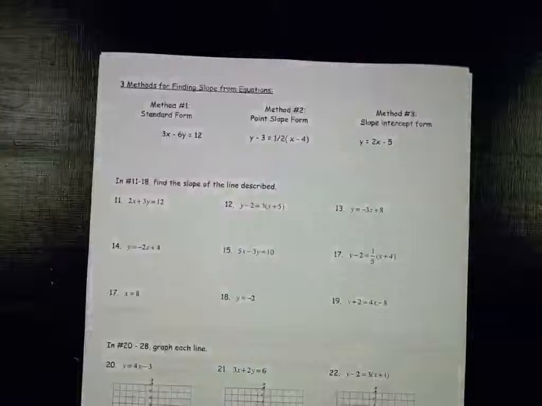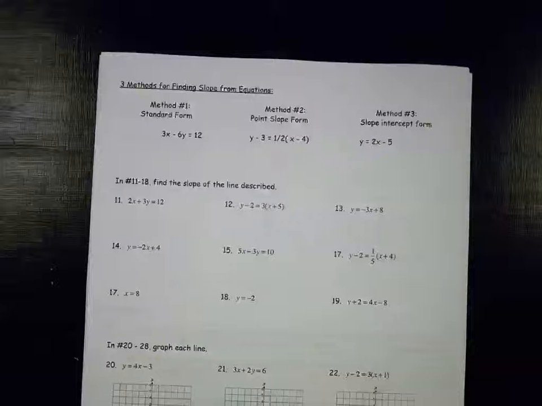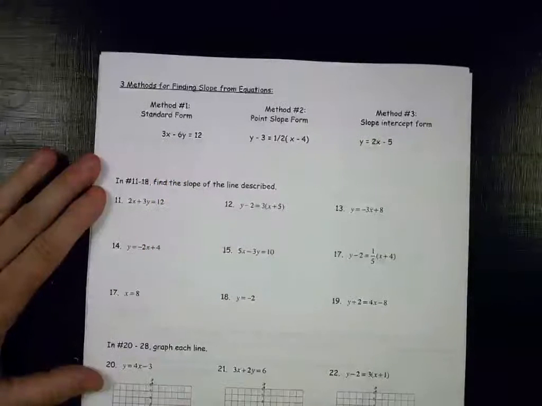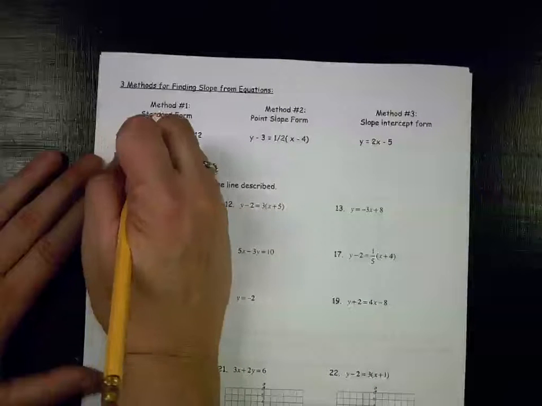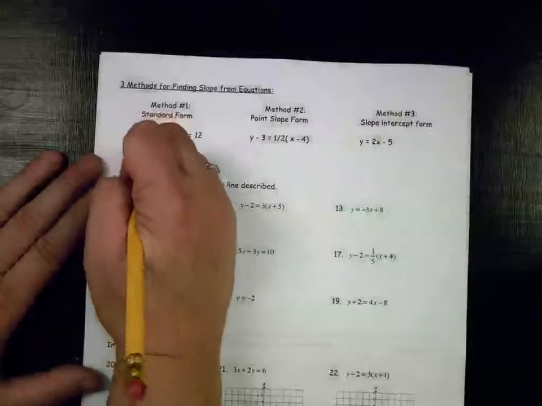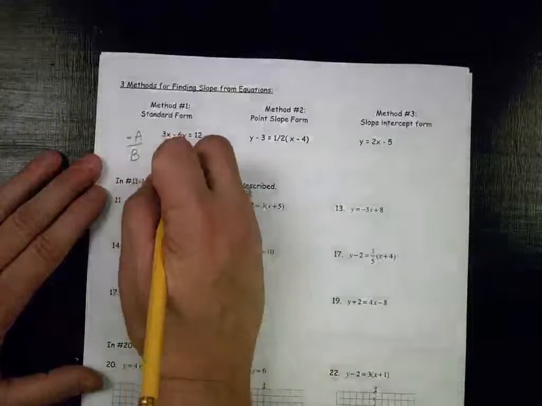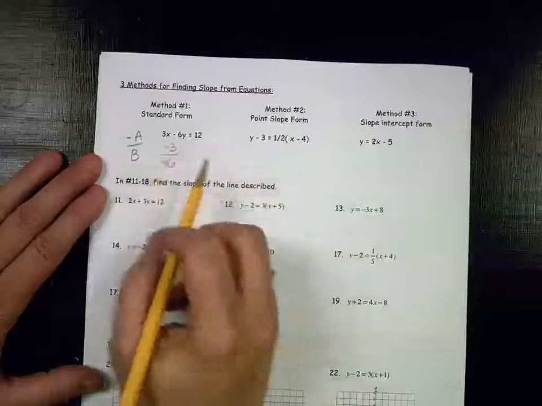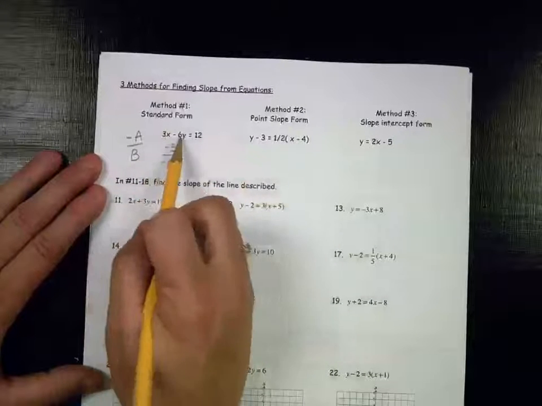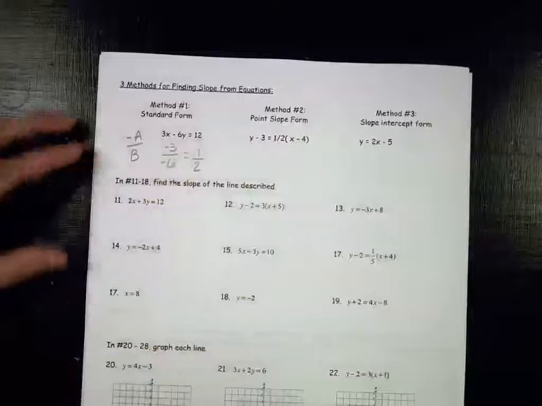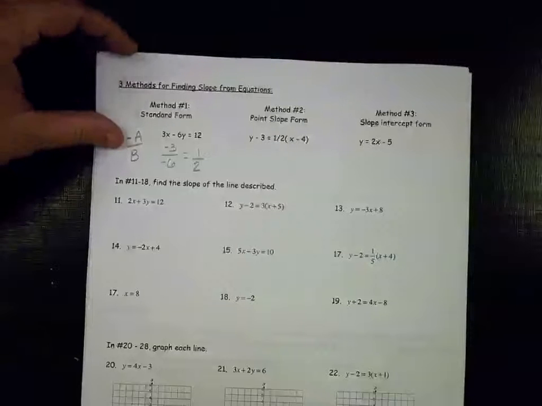Now we've had three different forms of lines, equations for lines. First we had standard form, 3x minus 6y equals 12. And if you want to find the slope from standard form, you do negative a over b. So this would be negative 3 over negative 6, negative this number over this number, and that would be 1/2. The next two are even easier than that.